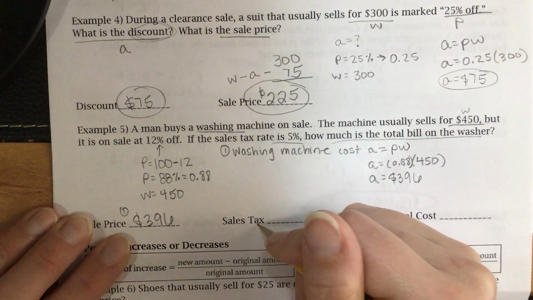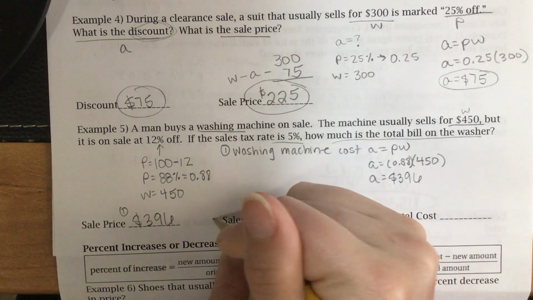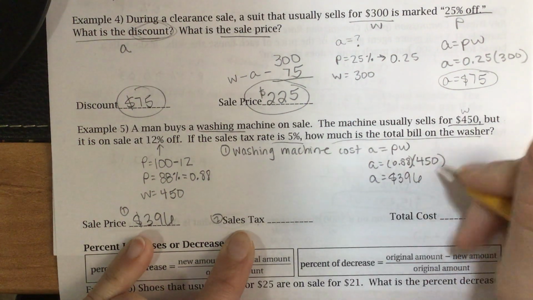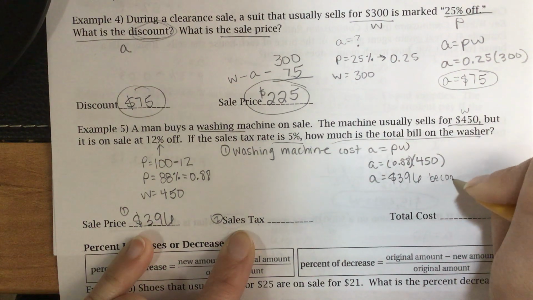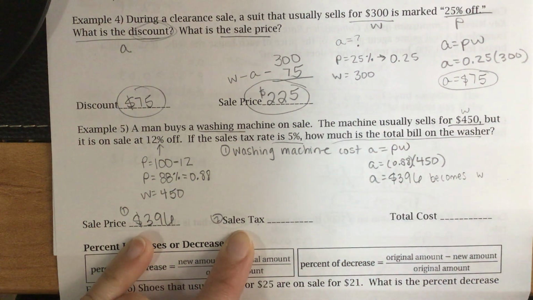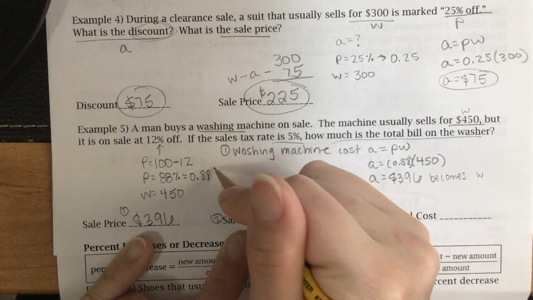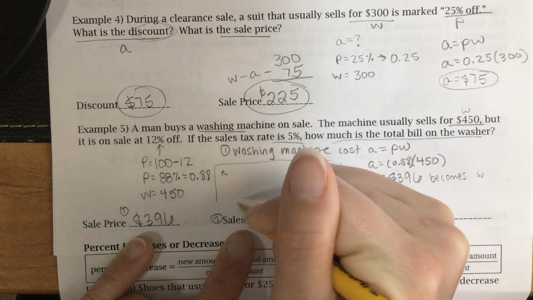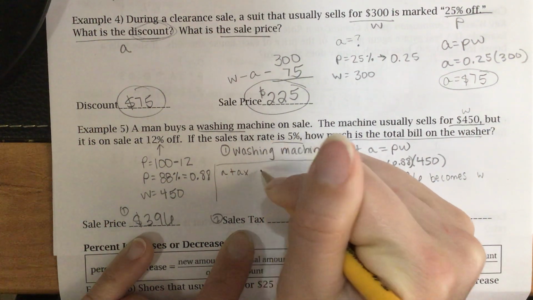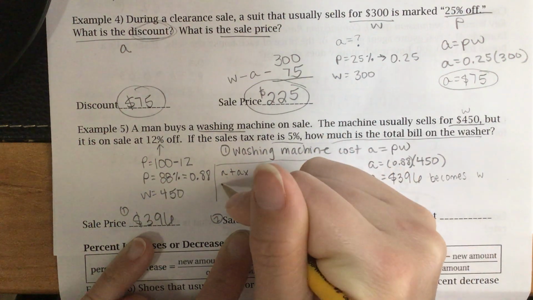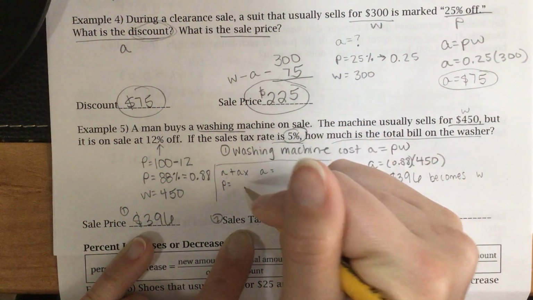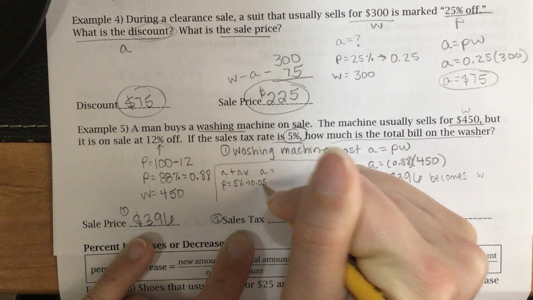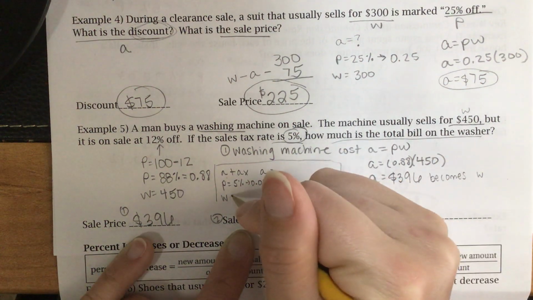But now I need to do a sales tax. So the next step at our store would be to apply the sales tax to this number. This becomes your W. So now we're going to do step 2. And that's for your sales tax, where your A again is going to be your tax. Your P is going to be your 5%, as a decimal is 0.05, and W is going to be $396.